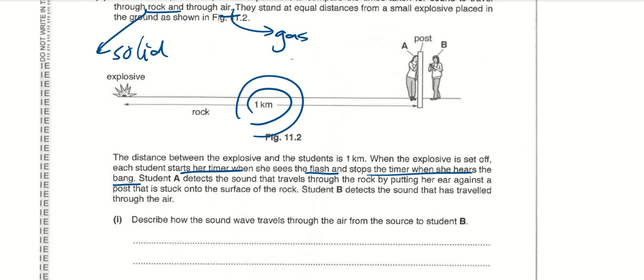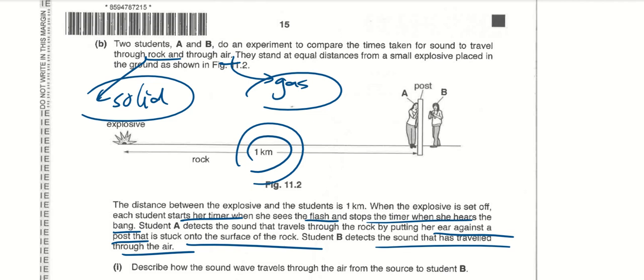So student A detects a sound that travels through the rock by putting her ear against a post that is stuck into the surface of the rock. Student B detects a sound that has traveled through the air. Who will hear the sound first? A or B? A.